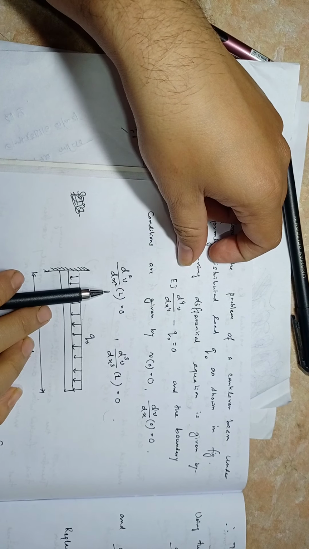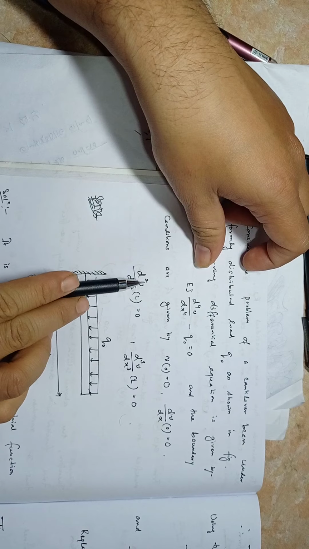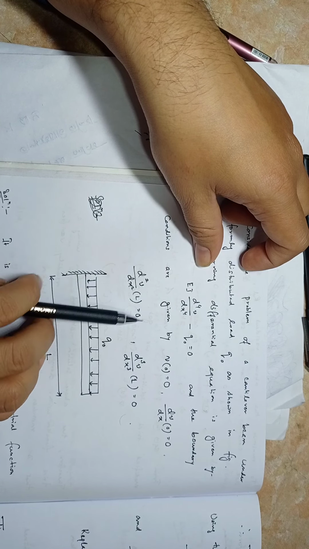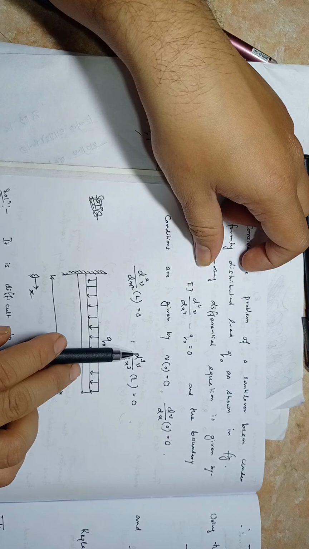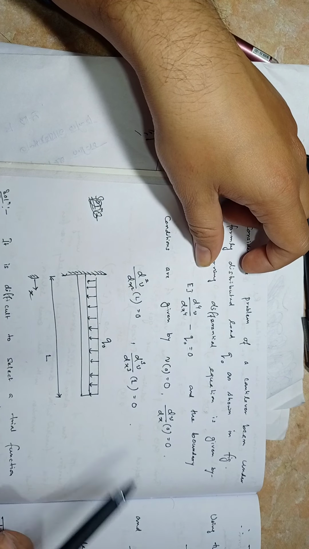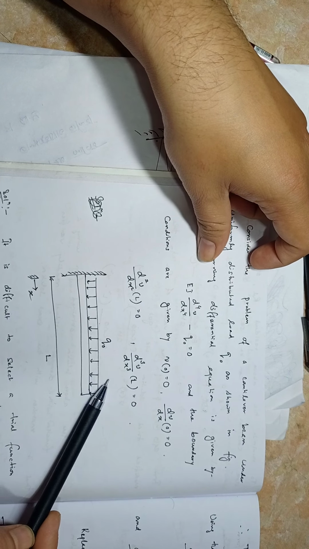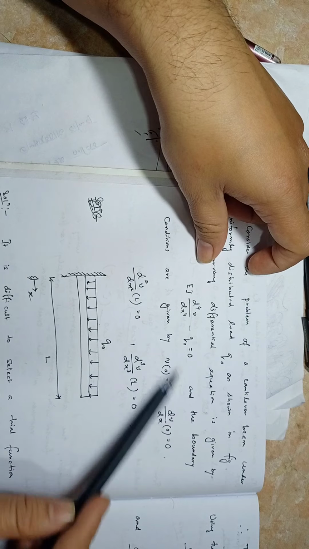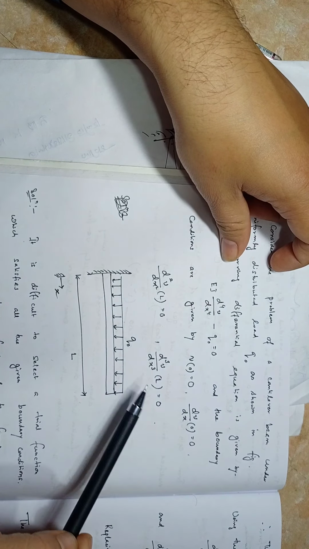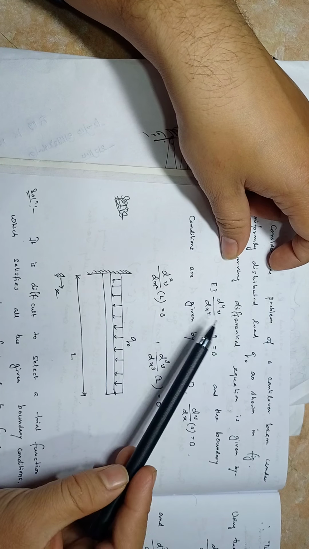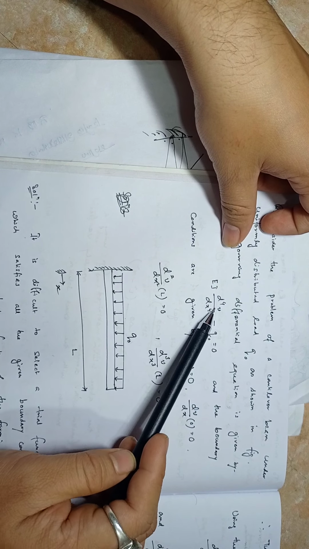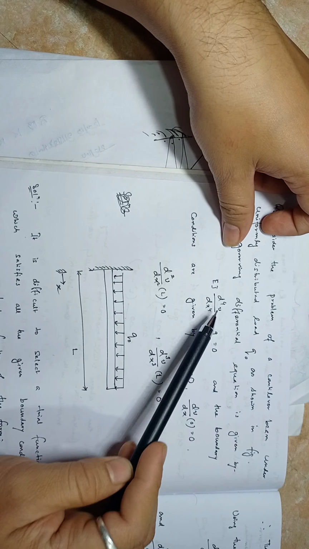Two more boundary conditions are given. One is d square v by dx square at x equal to L is 0, which is the bending moment. The other is d cube v by dx cube at x equal to L is 0, which is nothing but the shear force. These are the boundary conditions given. We are given four boundary conditions, and we can use them to get the solution for v, the deflection, using FEM.